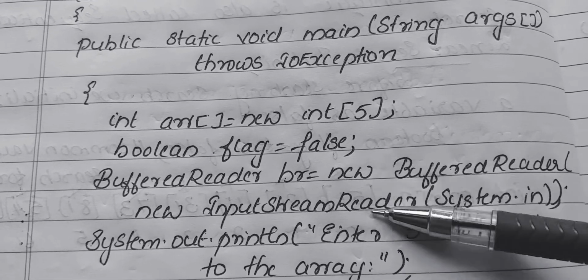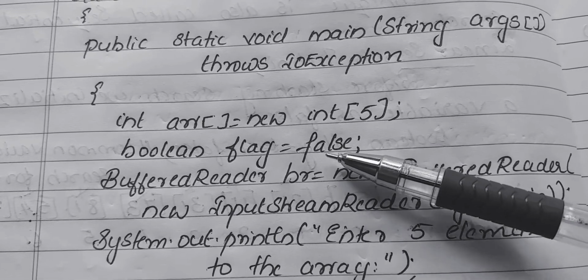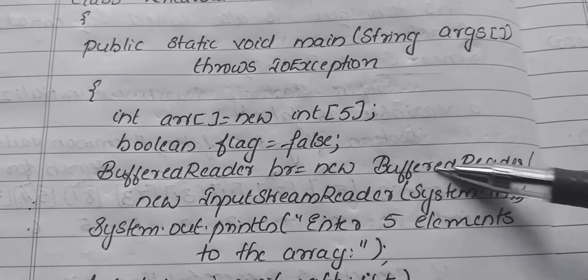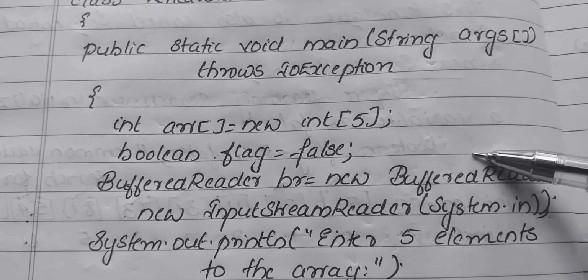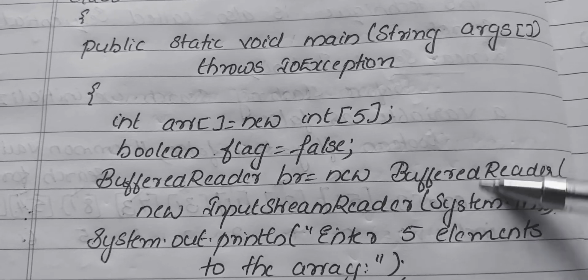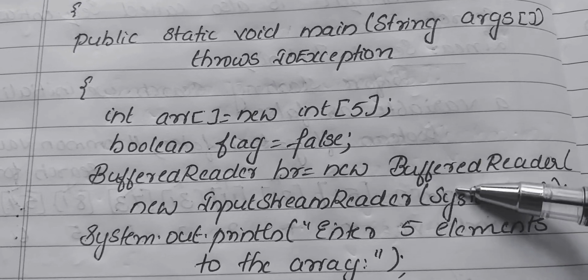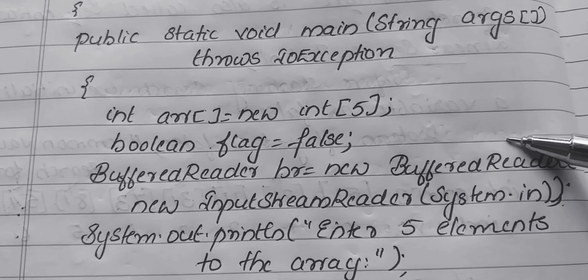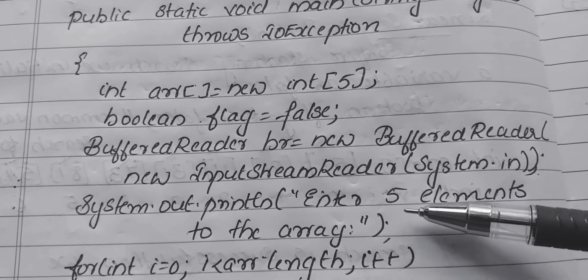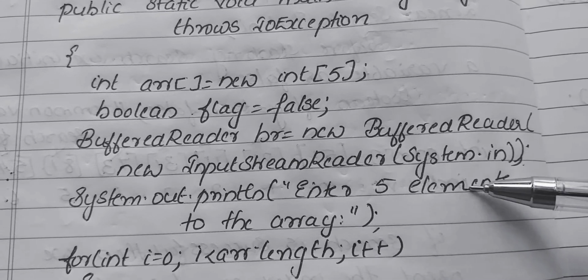Since we are reading the contents by using the IO class, here we are using BufferedReader br equal new BufferedReader of new InputStreamReader of System.in. This statement can also be written in 2 separate lines, you know how to do this. It can also be done in a single line. So our IO setup is done. Then a printing message, that is System.out.println enter 5 elements.